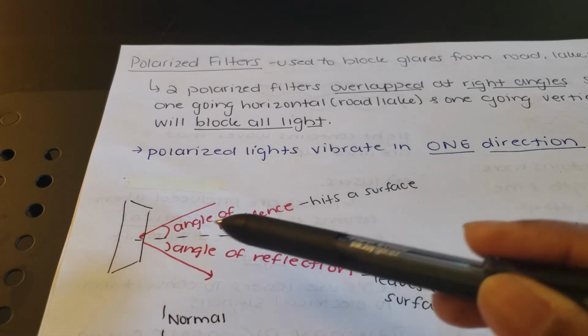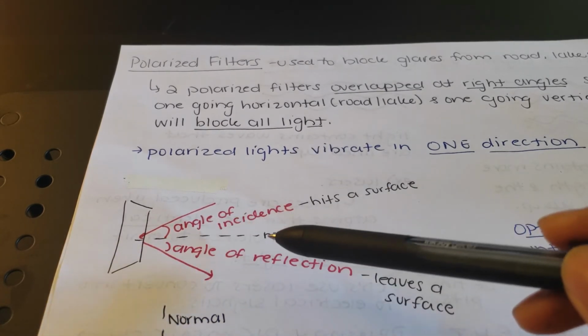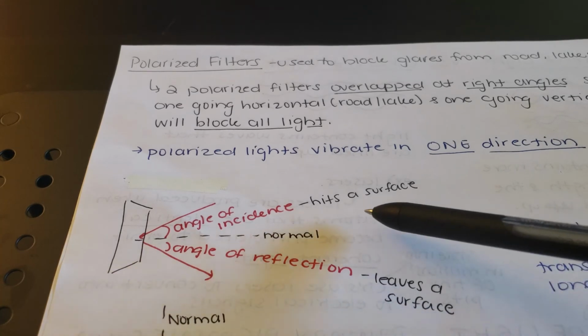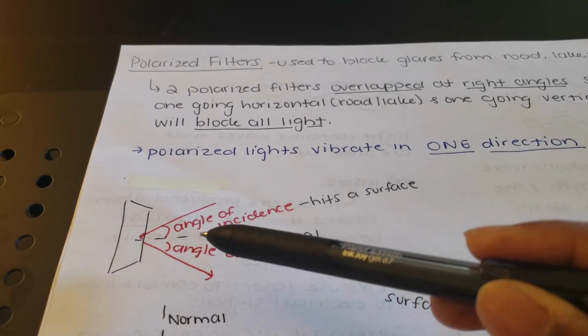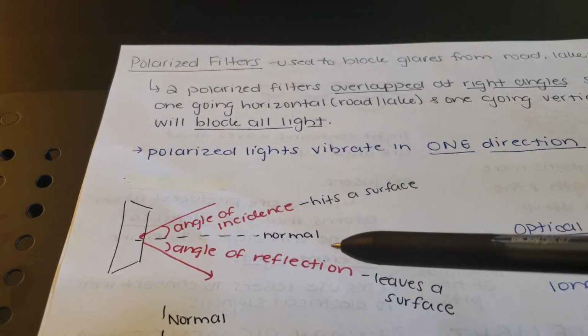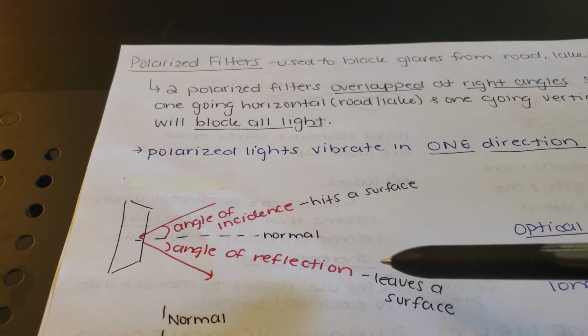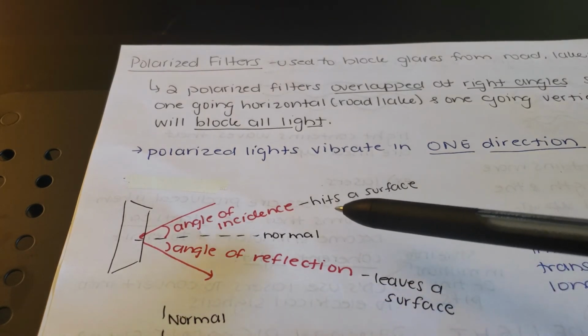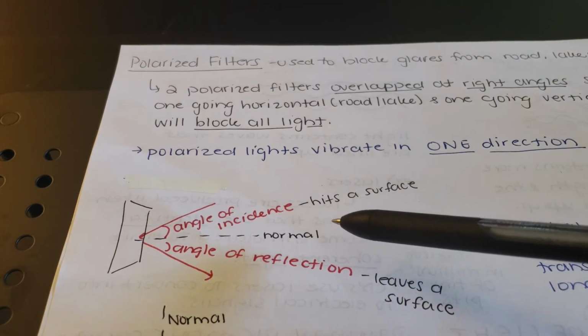The light that's going to go in and hit the mirror is going to hit at an angle of incidence, okay? So that's what's hitting a surface. So the surface in this case is a mirror. But the light that's going to be reflected off of the mirror is going to be called the angle of reflection. So that's the light that's leaving the surface. So angle of incidence is the light that hits the surface. Angle of reflection is the light that leaves the surface.